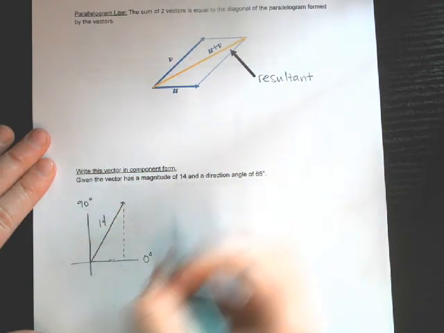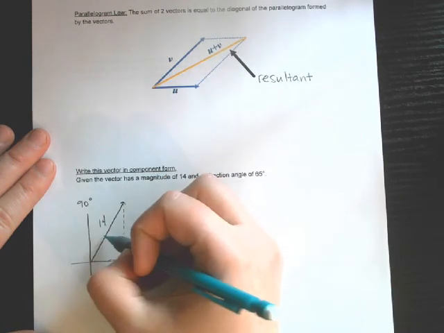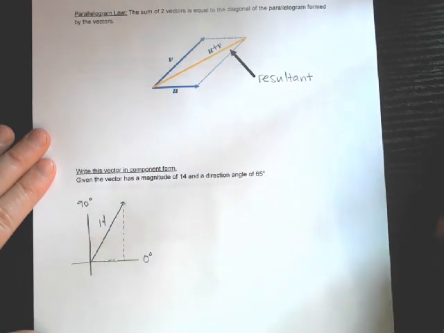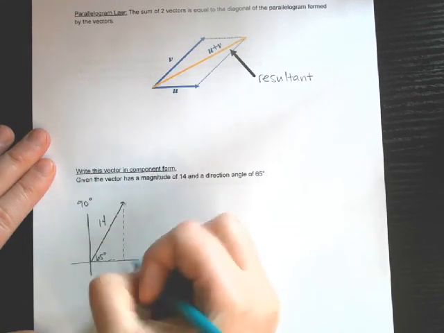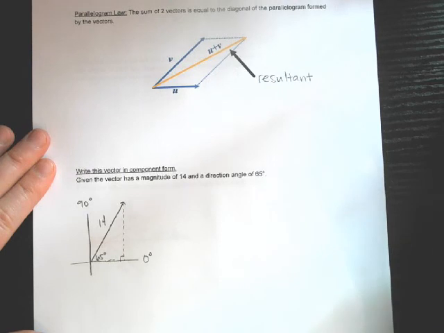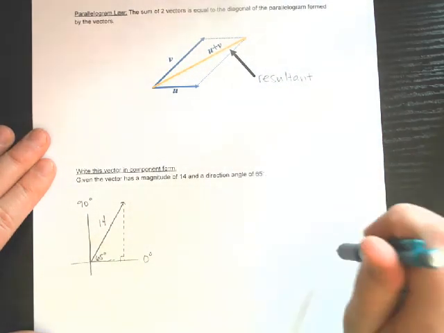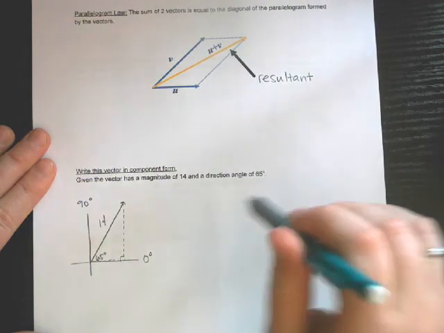So how much is this moving horizontally? How much is this moving vertically to end up getting this vector right here? So I do know that this angle is 65. And it creates this nice little right triangle here because of the horizontal and the vertical components. So we can use some right triangle trig to help us out here. Right triangle trig is always your SOHCAHTOA.